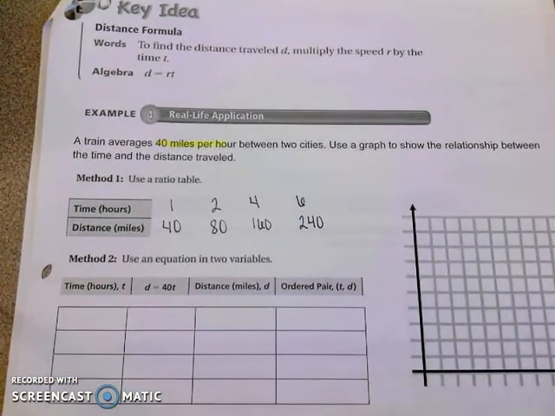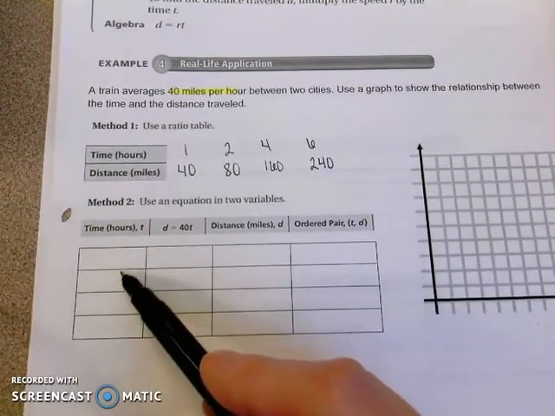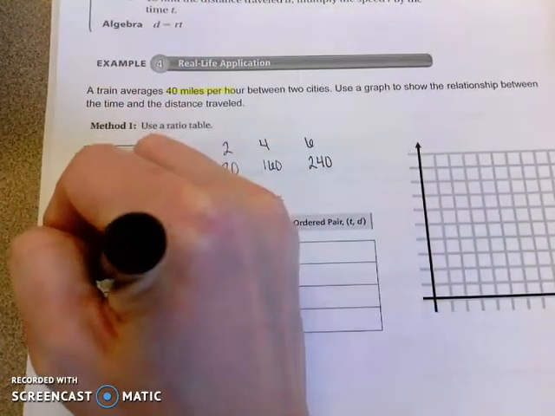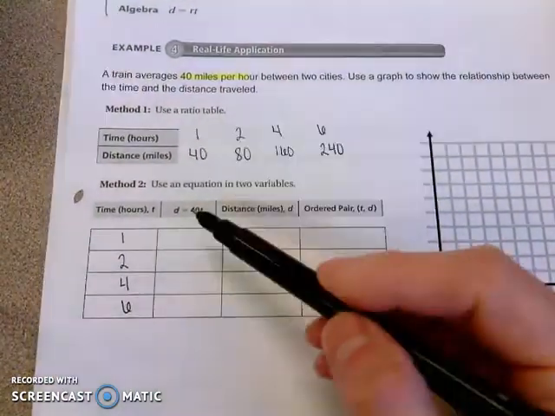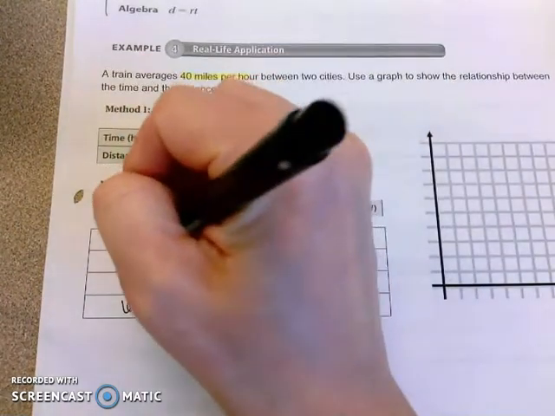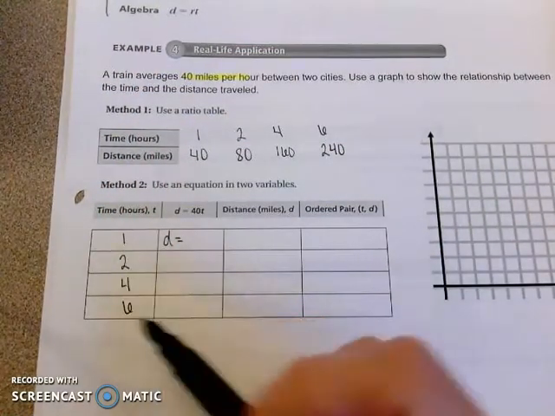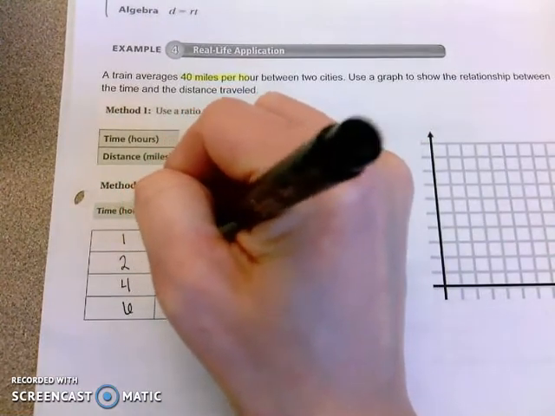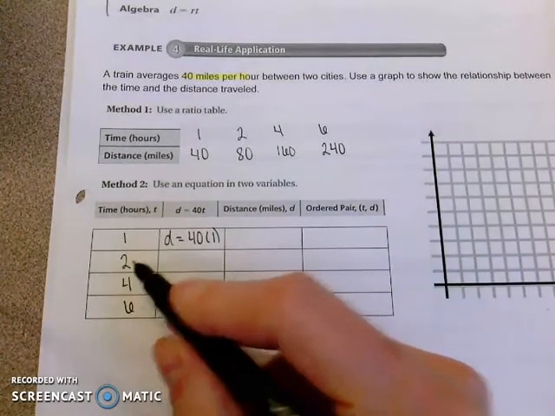Okay, so now we're going to take what we know about ratio tables, what we just did here, and we're going to translate that into an equation. So we're going to take those 1, 2, 4, and 6 hours here. And then we're going to say, well, here's our distance formula, but we have that 40 in there for speed. So I'm going to rewrite this, but instead of time, I'm going to put 1 for 1 hour. So 40 times 1. Here, I'll do the same thing. Instead of t, I'm going to put 2 for 2 hours.